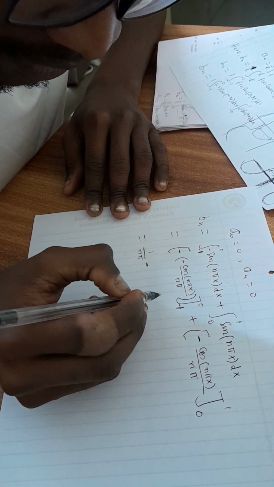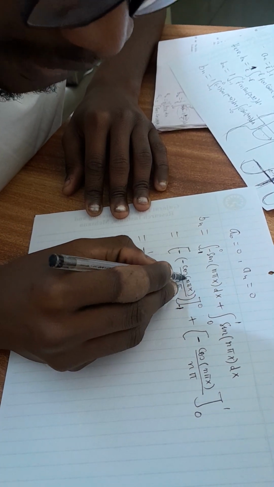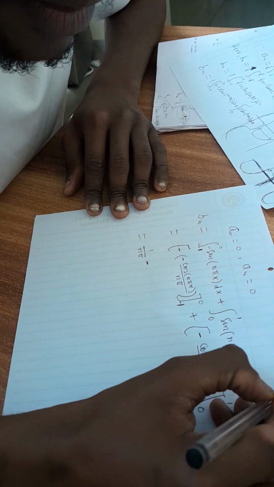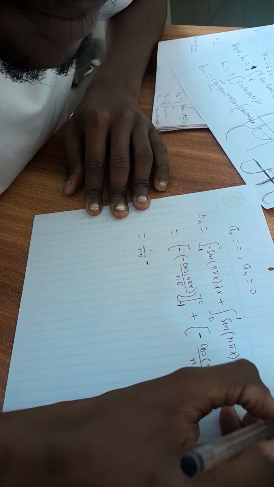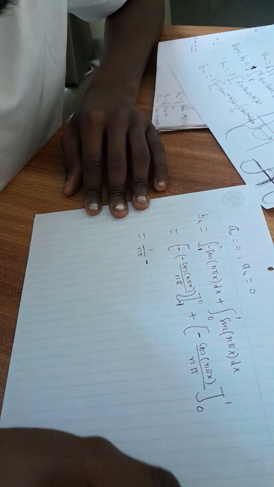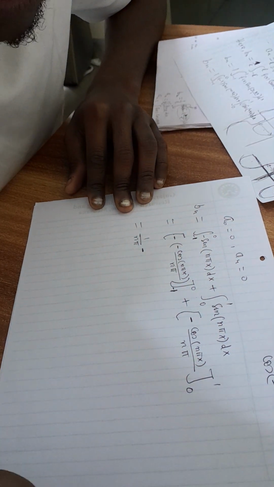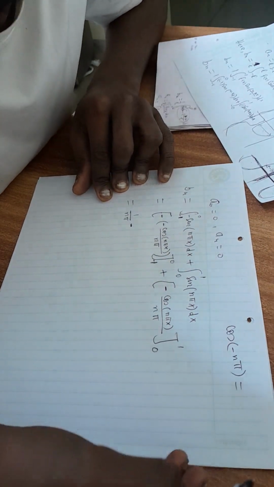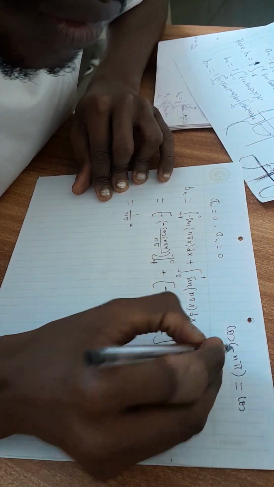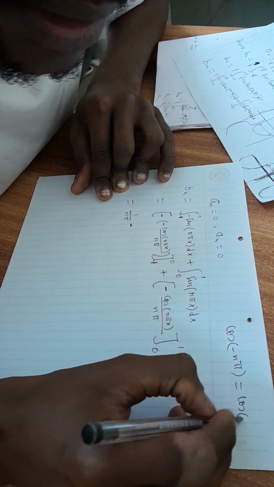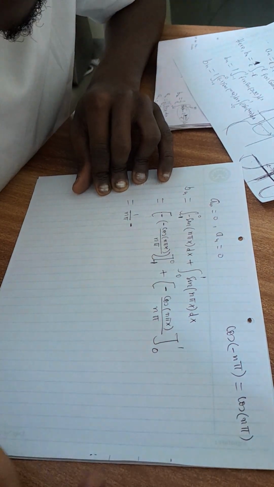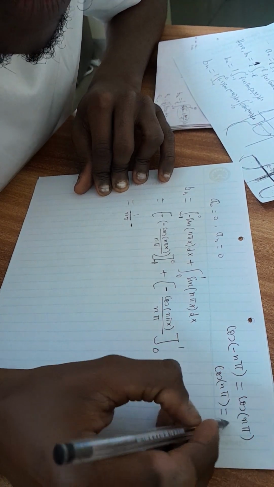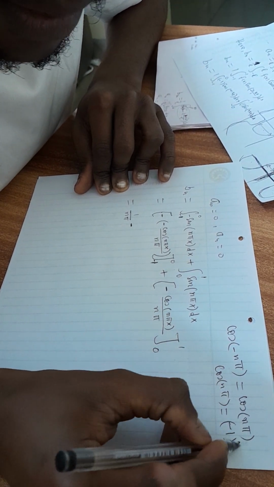When you put here minus 1, you get minus cos n pi. You get this one, minus n pi. Cos of minus n pi, so what will it be? Cos of this guy, I told you cos is an even function. It means that cos of minus n pi is the same as cos of n pi. And cos of n pi will be minus 1 to the power n.